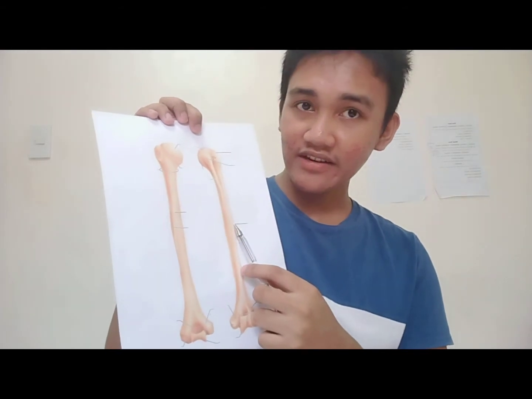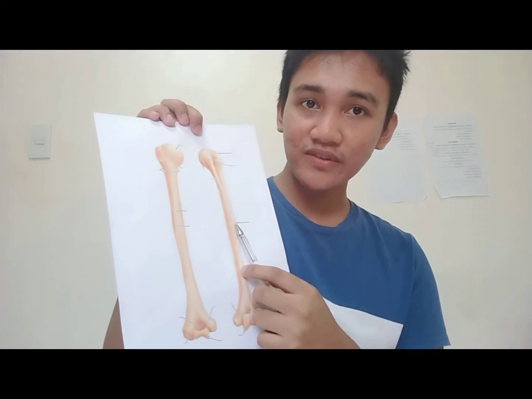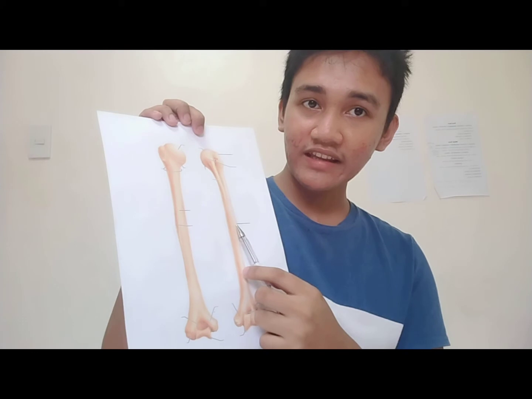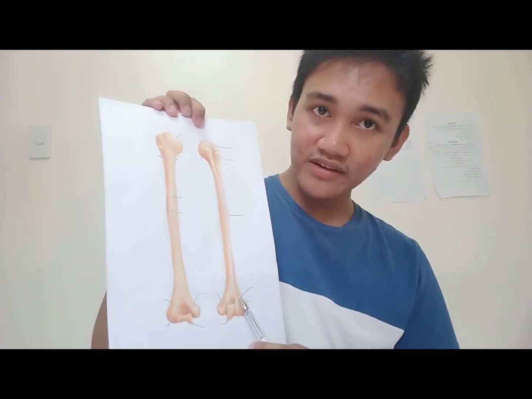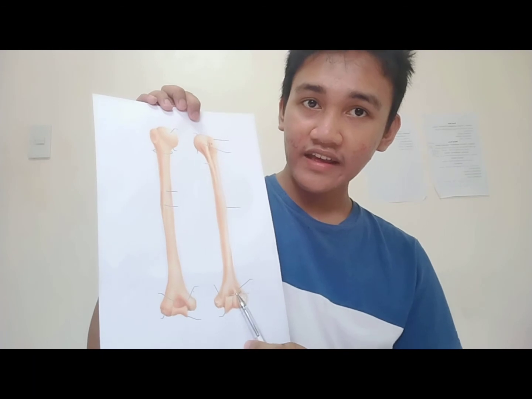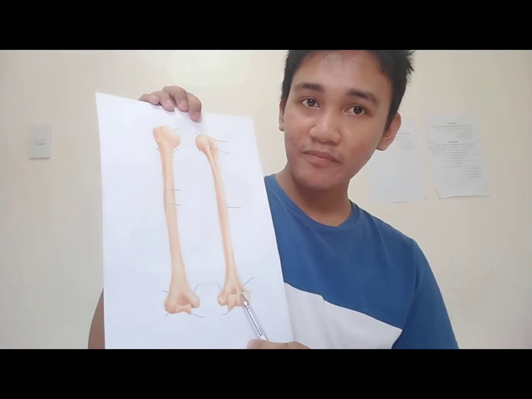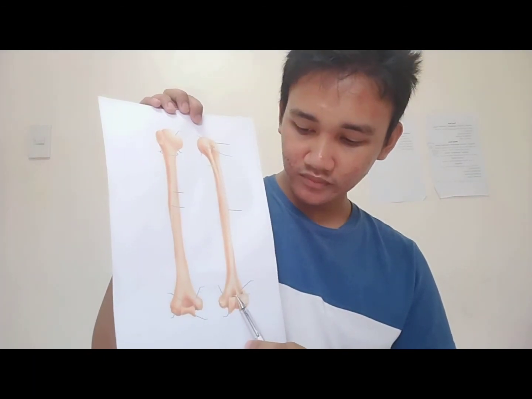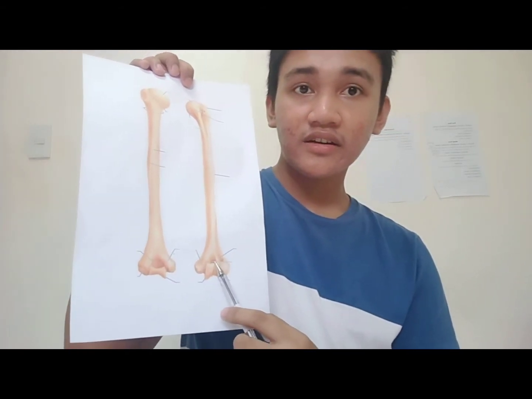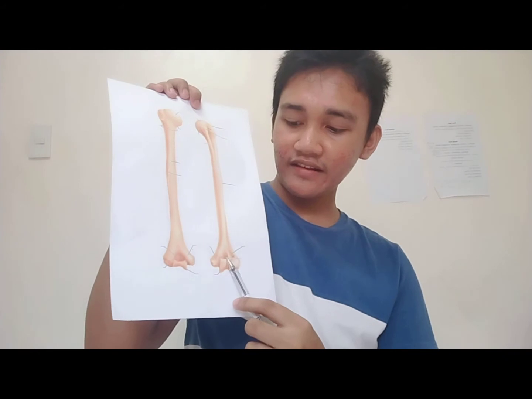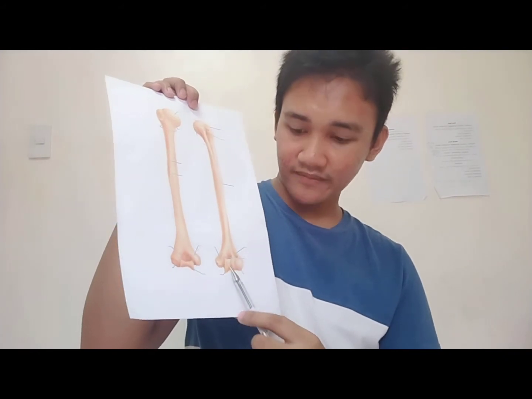This one right here is what we call the deltoid tuberosity, and it is located in the middle of the humerus. Below here is the radial fossa. It is located above the front part of the capitulum. This part right here is what we call the coronoid fossa, and it is located superior to the trochlea.